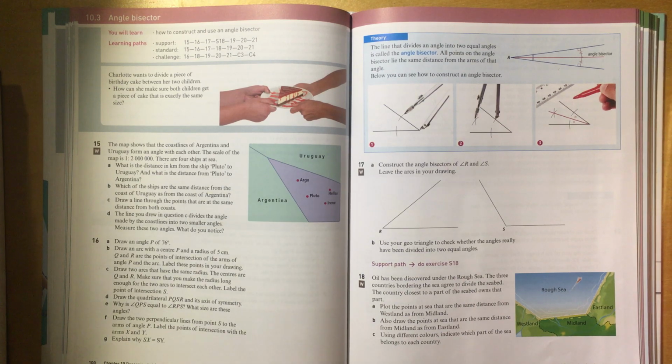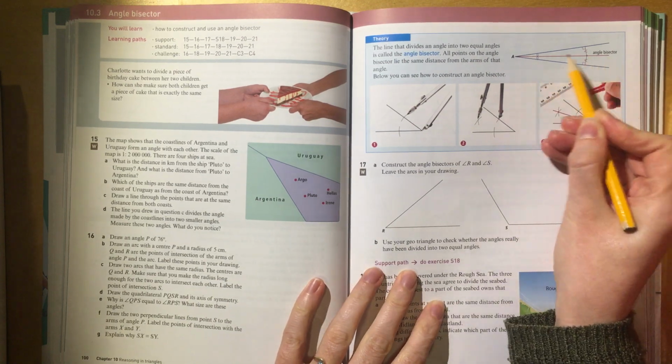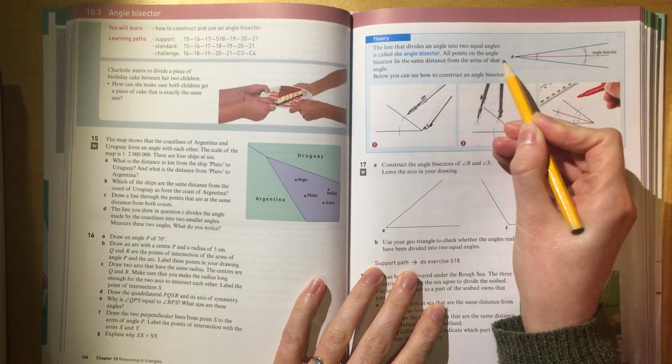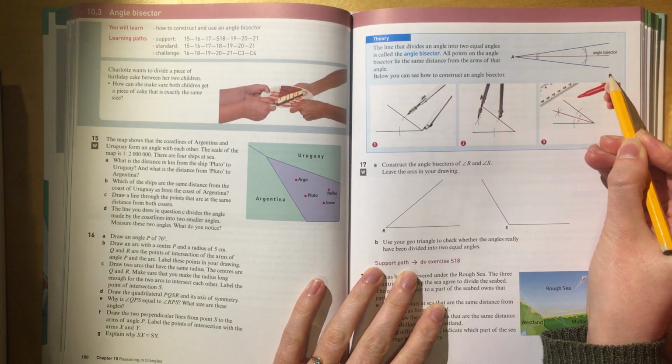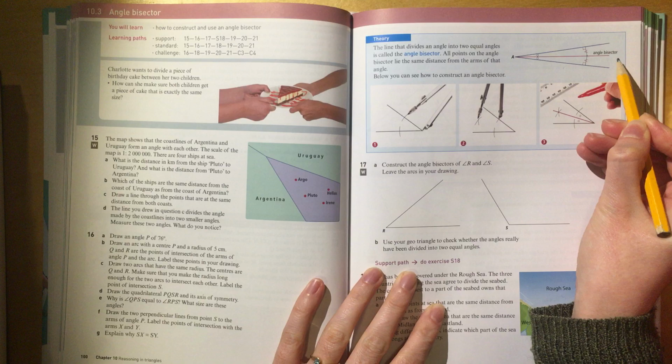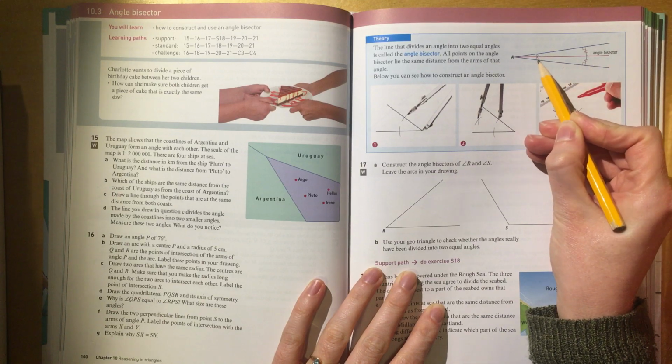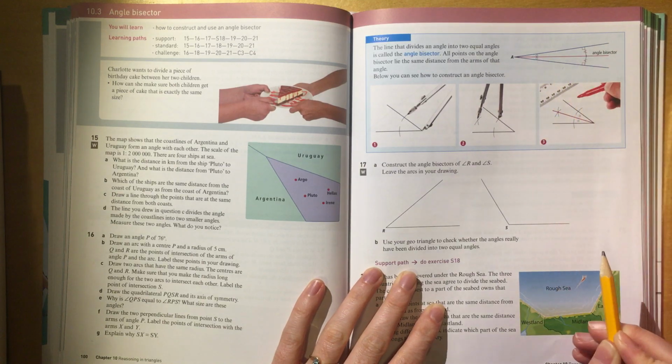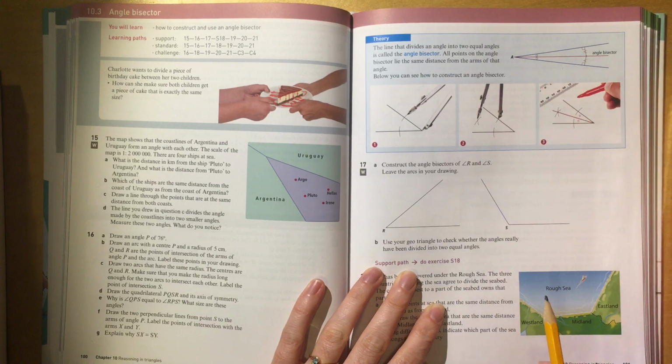In this video I will give an explanation about the angle bisector of section 10.3. An angle bisector is a line that divides an angle into two equal angles. Here we see angle A, the blue lines make up angle A, and the red line divides angle A into two equal angles, as you can see by the little symbols right here.